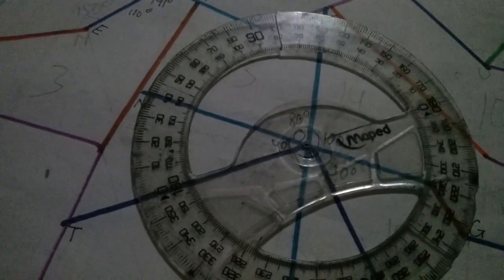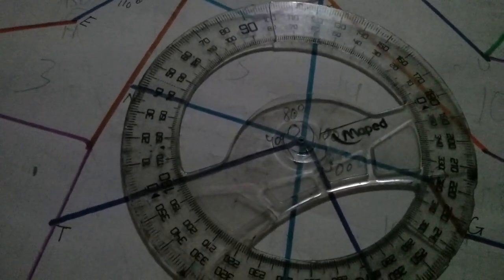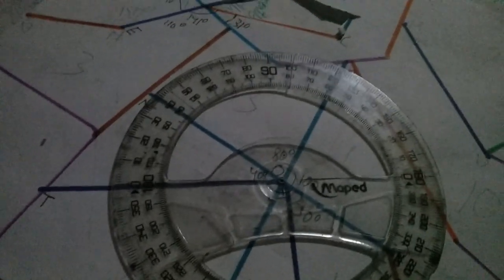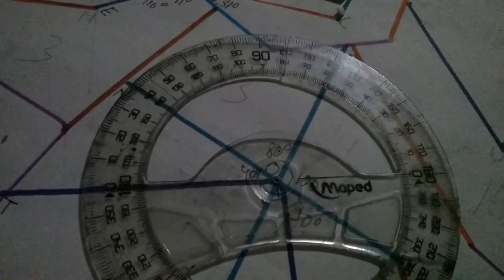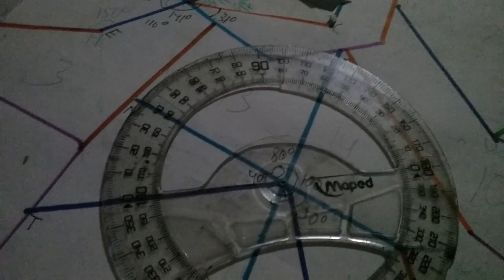So to check with your protractor, yes, it does measure 40 degrees. This is our baseline, right? And then this 40 degrees. So it landed at exactly 40 degrees. By the way, that is the measure of angle NOT. So now we already know what angle NOT measures. Angle NOT should measure 40 degrees.